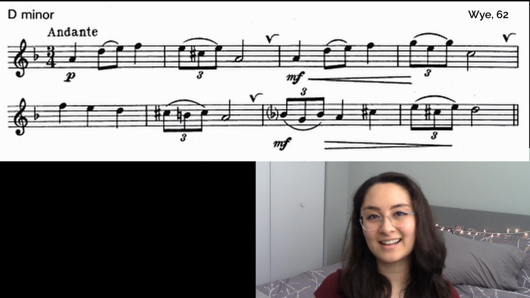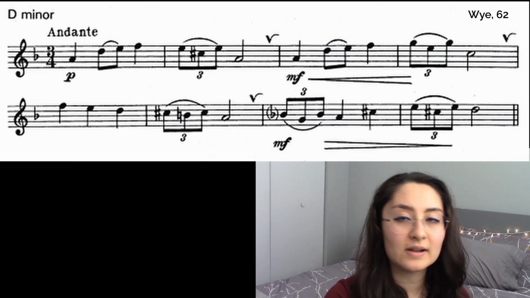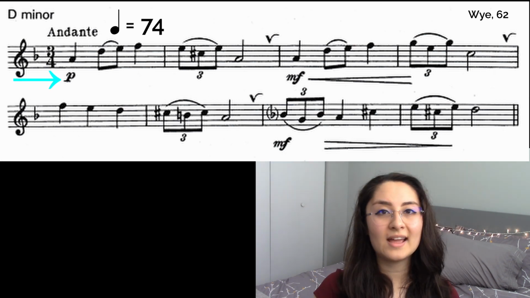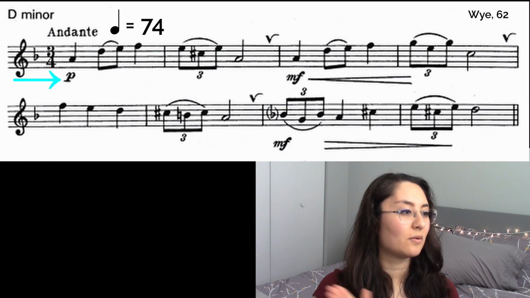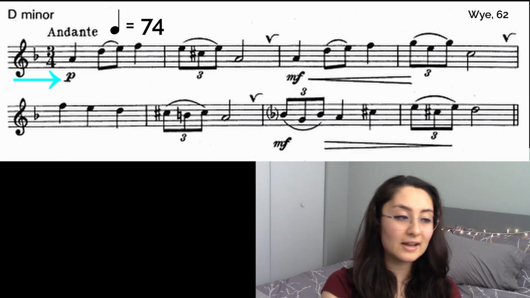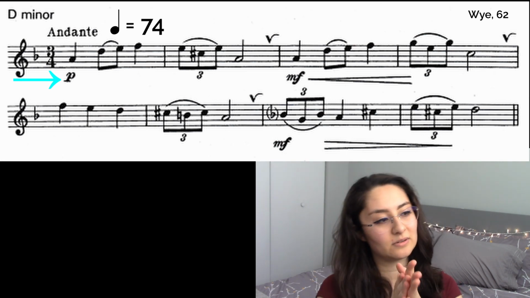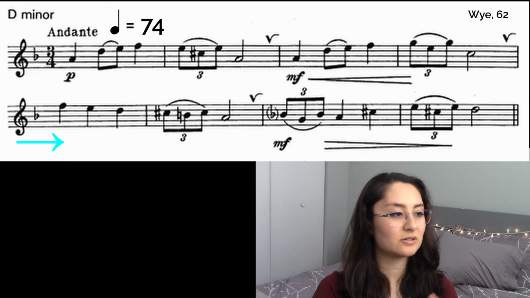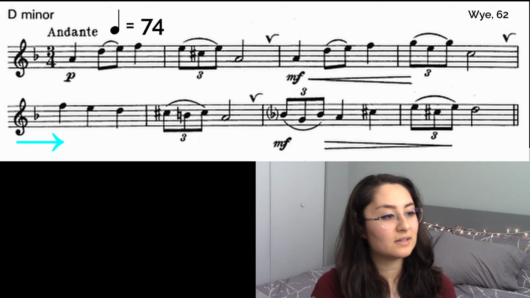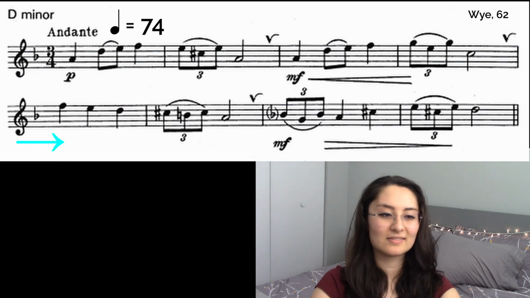So now that we've done some little exercises there when it comes to triplets, now let's get into the piece here. So again, my quarter note is going to be at 74 beats per minute. 1, 2, and 3. 1, 2, and 3. Triplet, 2, 3. 1, 2, and 3. Triplet, 2, 3. 1, 2, 3. Triplet, 1, 2. Triplet, 1, 2. Triplet, 1, 2. Very good.